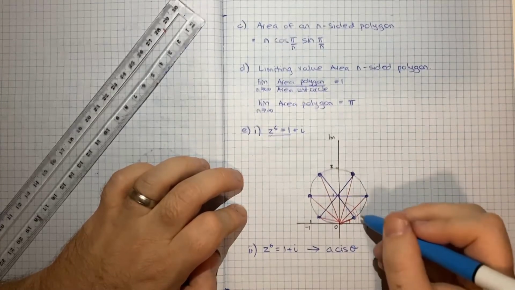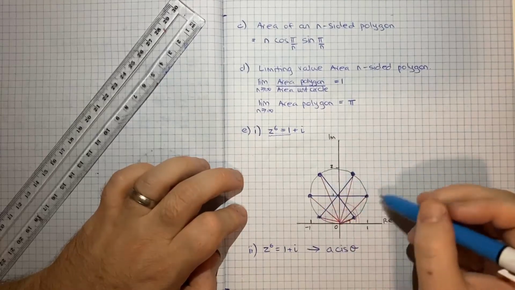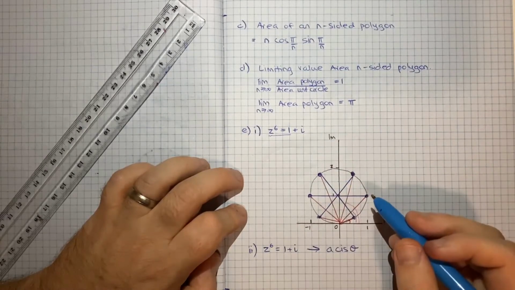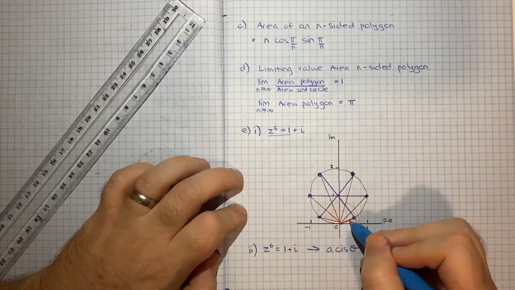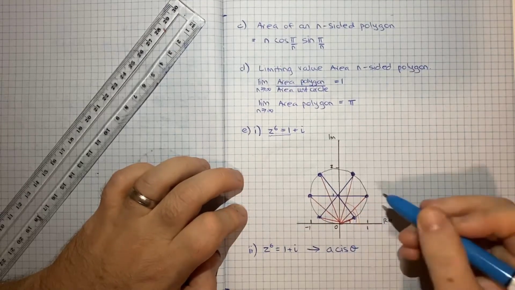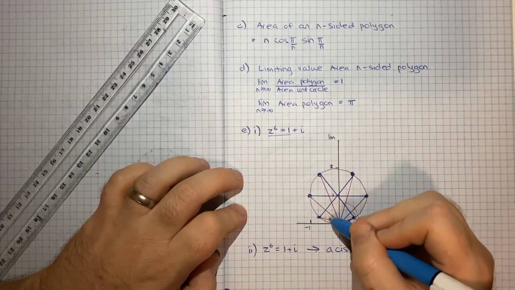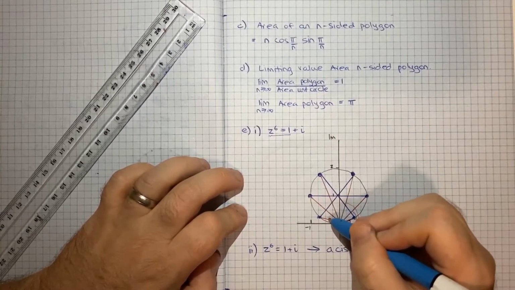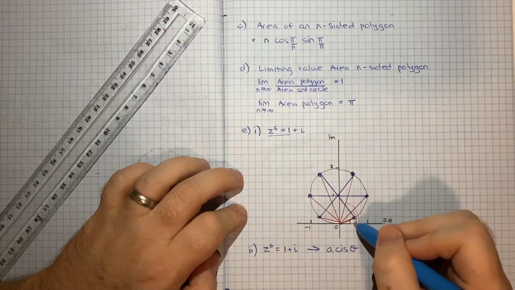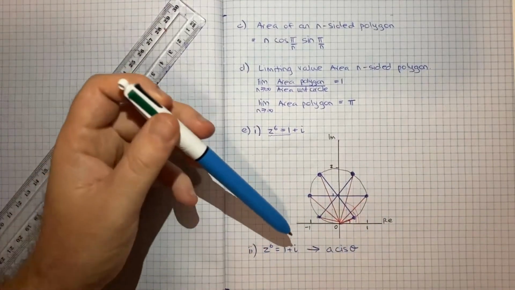But again, the way these work, these are all equally spaced. If I drew it perfectly to scale, they'd all be equally spaced around the unit circle. So once you've got the first argument and the second argument, once you get the difference between them, you know the difference between all the arguments will be the same. So you can easily hop around and work out the total angle from the horizontal plane. So now we just have to work through.